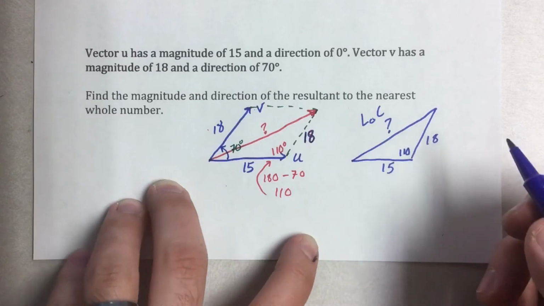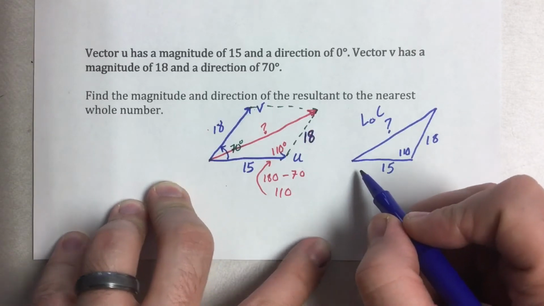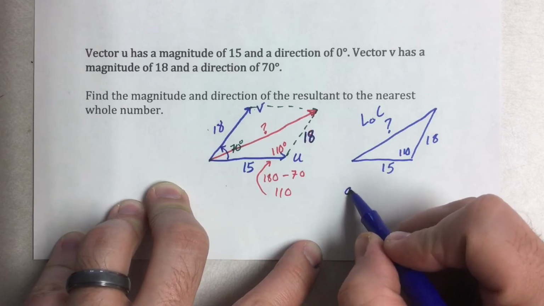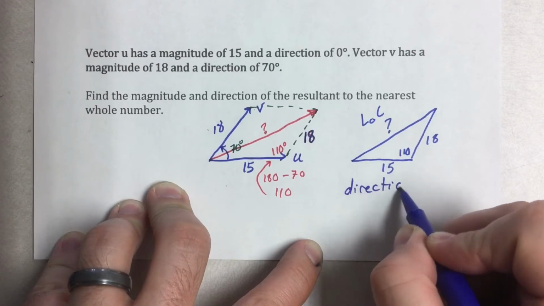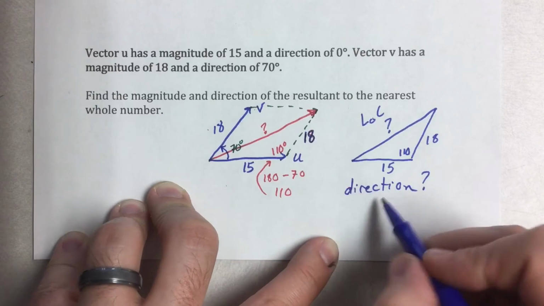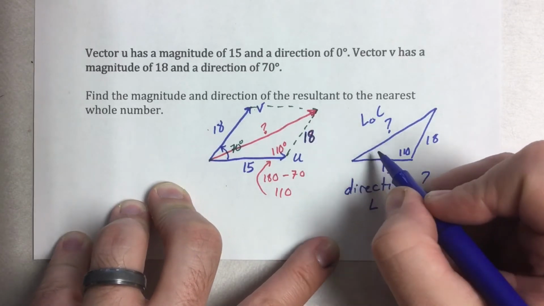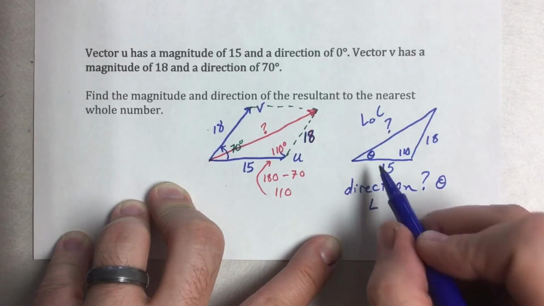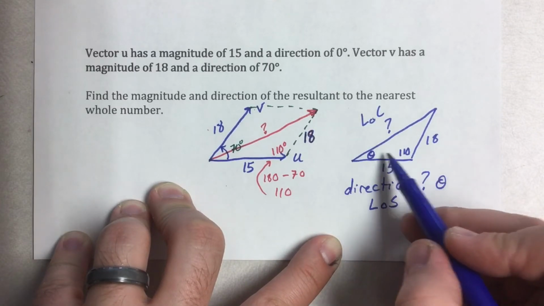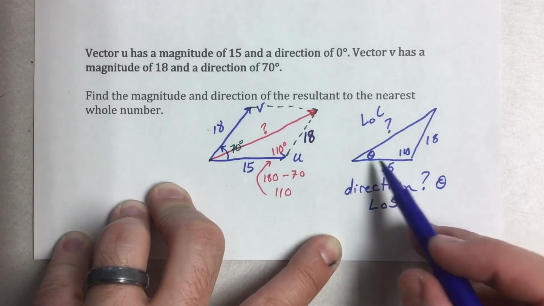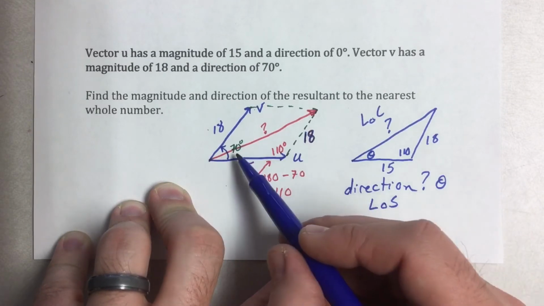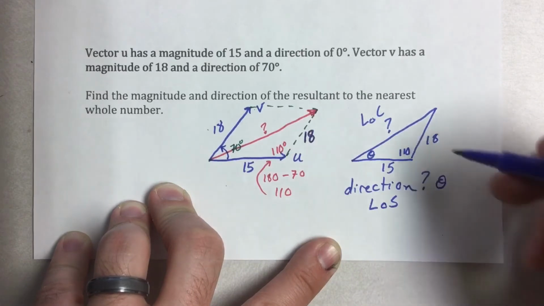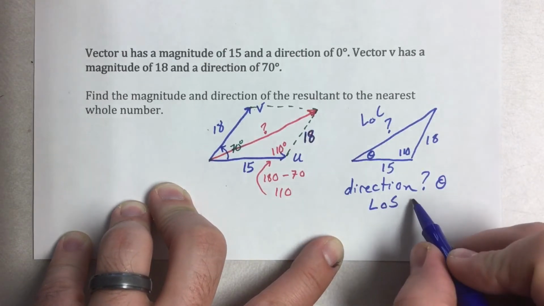And once I have that side length, couldn't I then use it to find the angle, the direction? Couldn't I use law of sine to find our angle? I think so. We haven't used theta yet. It's going to be this lower portion, since we're measuring it from the 0 degrees.